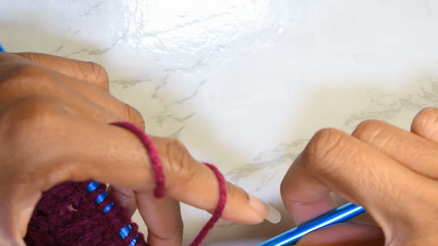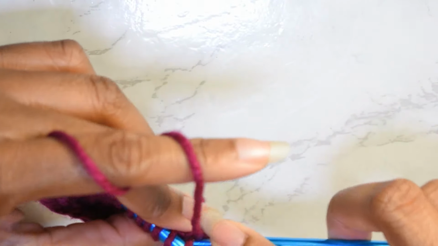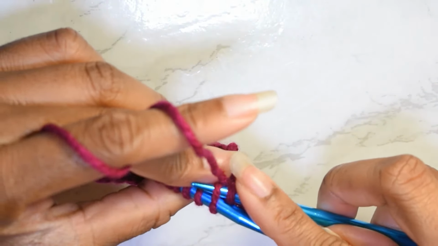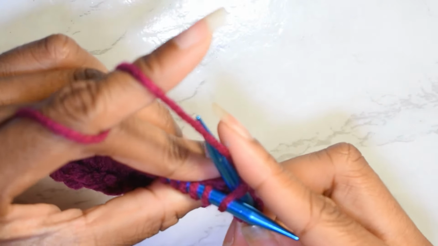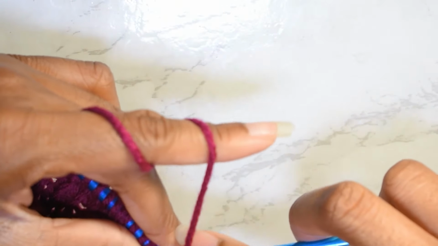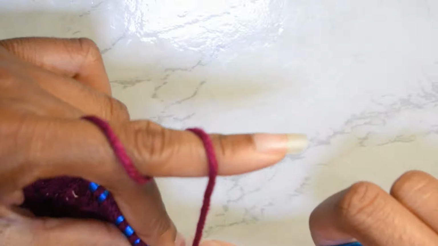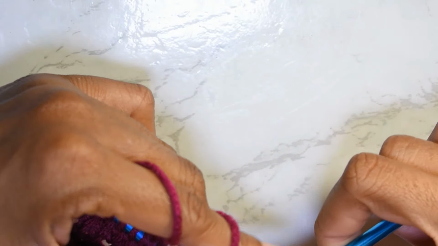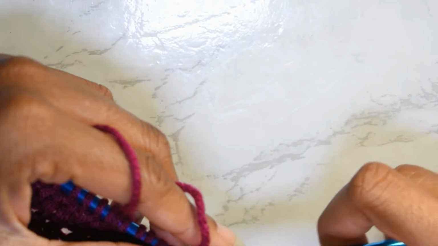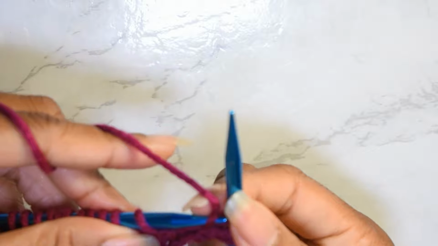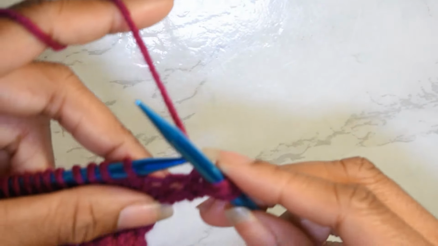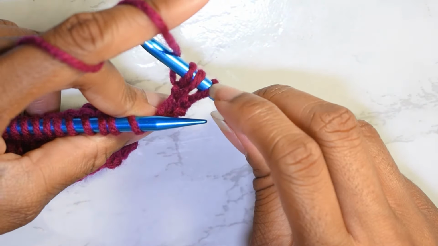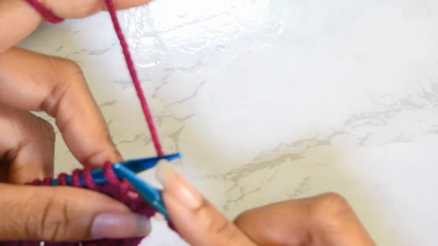And this can be a little trickier to do, but I hope that I am showing you guys clear enough. And there we go. So sometimes you might have to use a crochet hook, but then you can pull it off your stitch and you have created an increase.